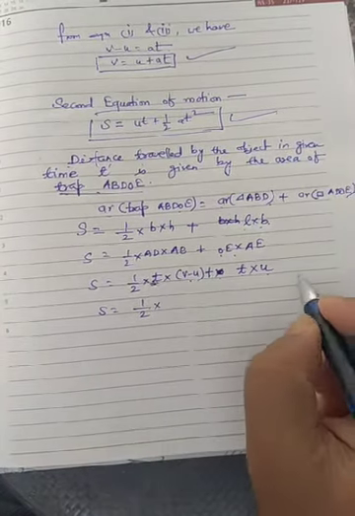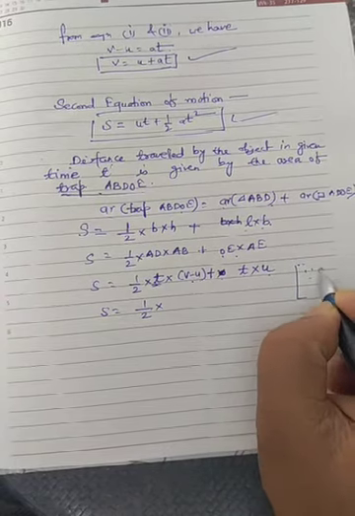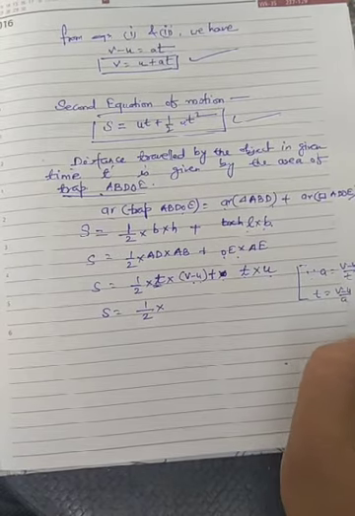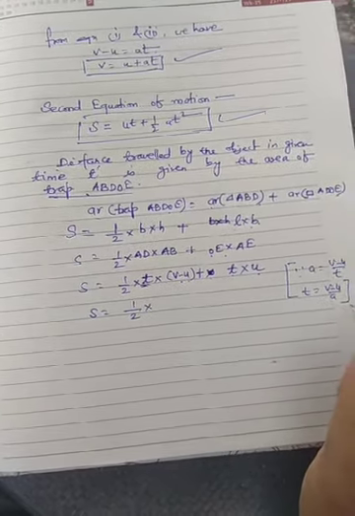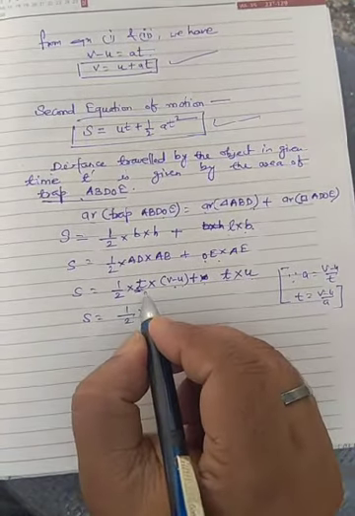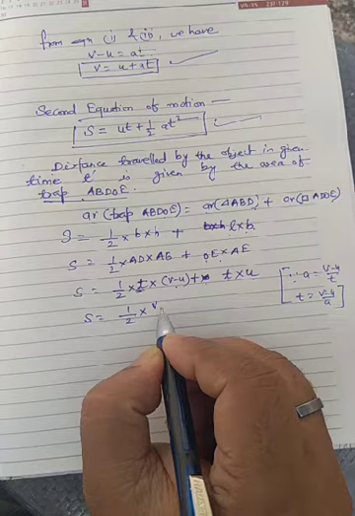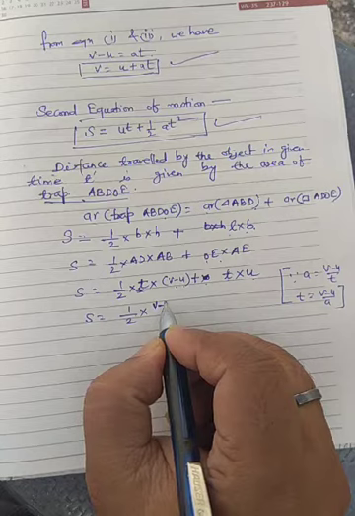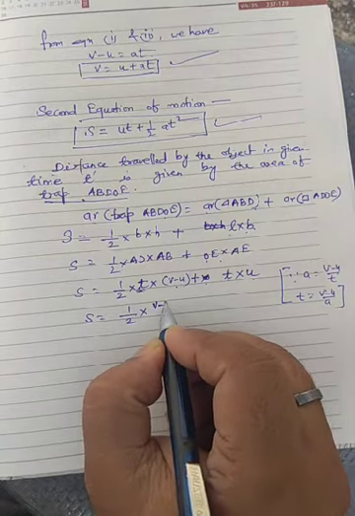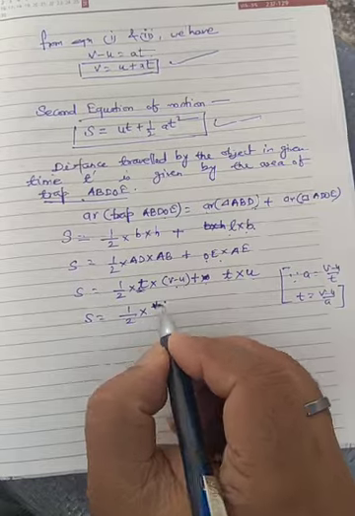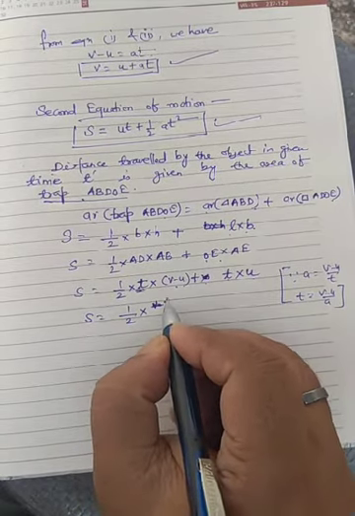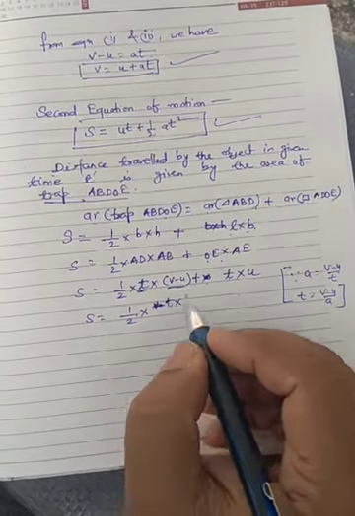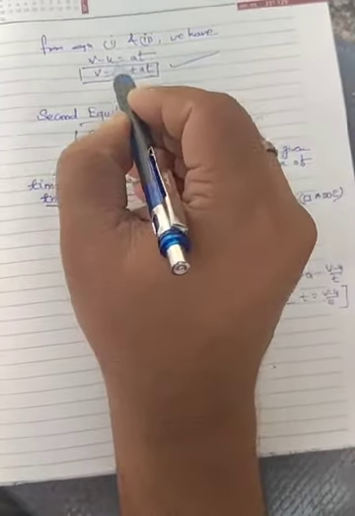Since we know that A equals B minus U by T, T equals B minus U by A. In place of T, let it remain T. In place of B minus U, you can see B minus U equals AT, since we have this relation.